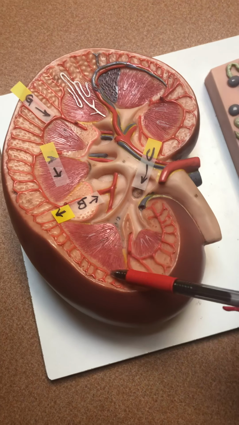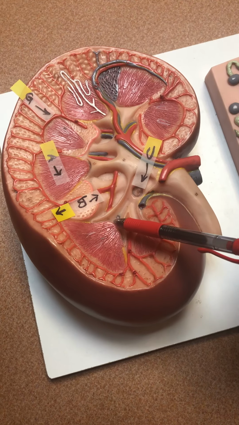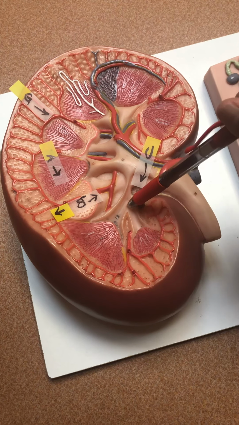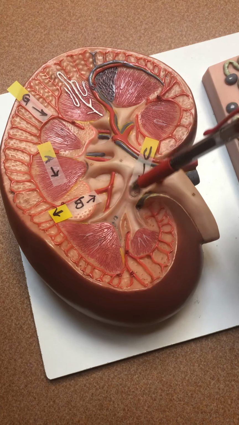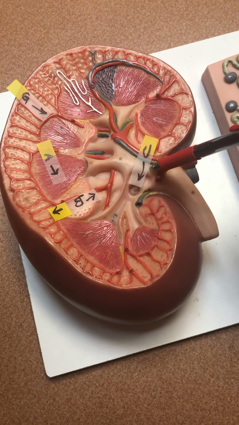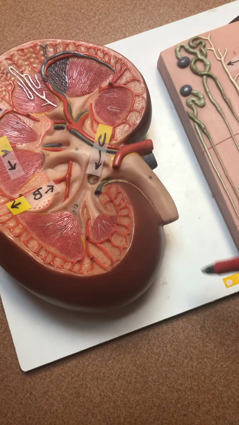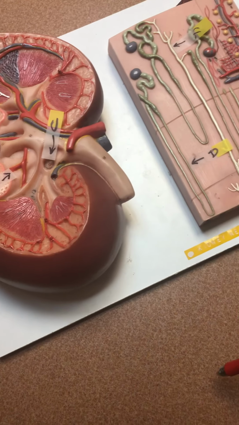The pointy end of the pyramid is called the renal papilla, which opens into a small tube called the minor calyx, which join to make the major calyx, which join to make the renal pelvis, which opens into the ureter, and then bladder, urethra, and out.